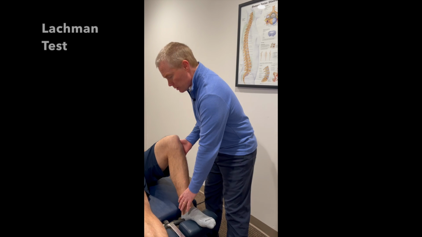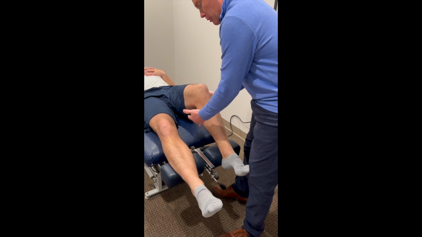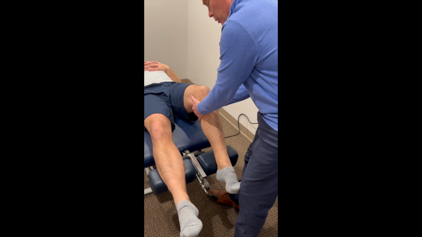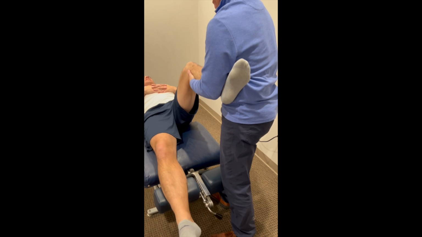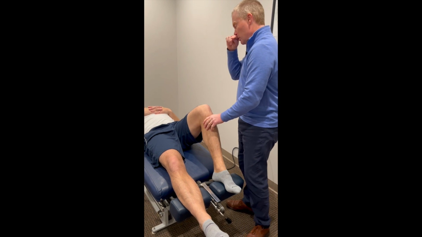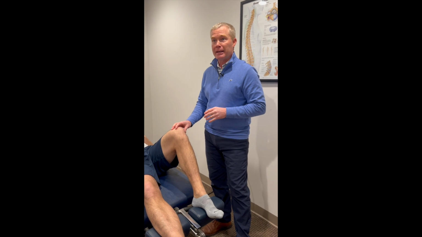The other test that we could do is Lachman test, and in this case, we're simply going to take that patient's leg down into a little less of a bend, about 30 degrees, and pull on it. Some people will do Lachman's test in an elevated fashion as well. All of those are going to show us a similar process as to, is there any laxity in that knee?